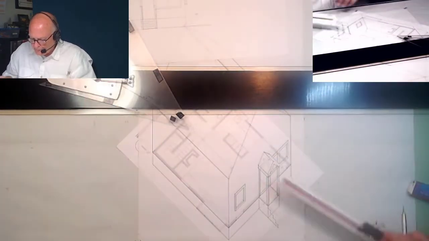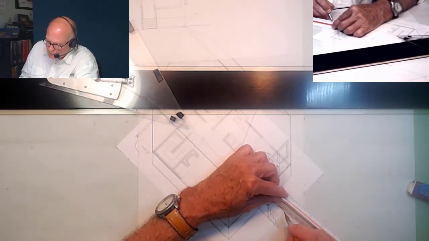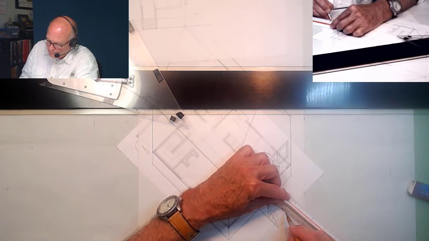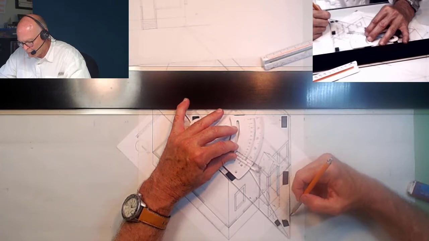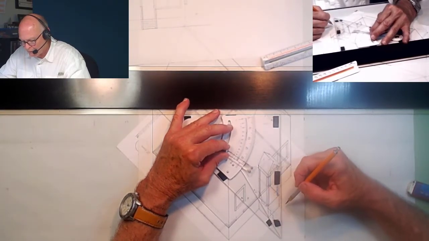Okay, now the next one was 11 each. We need 4 of those, so I'm going to mark them. 11, 11, and last one, 11. Okay, now I shoot a vertical line up lightly so I can just erase these in a bit.